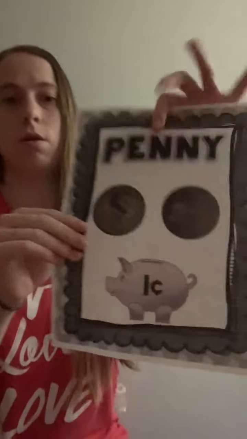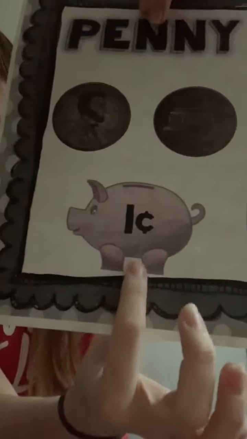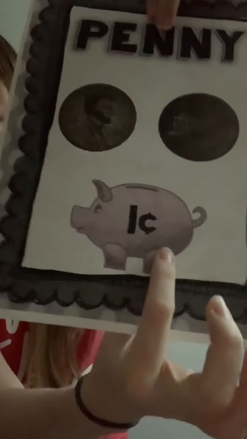When we talk about money and what it's worth, we use the word cents. So a penny is worth 1 cent. See, in my little piggy bank, a penny is worth 1 cent. And this little C with the line through it, that's what we use when we talk about this cent sign. So now let's go to the whiteboard and let's practice counting some pennies.